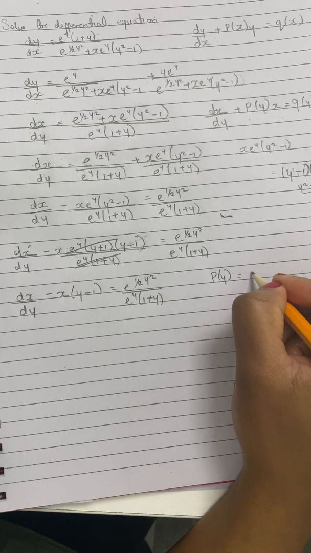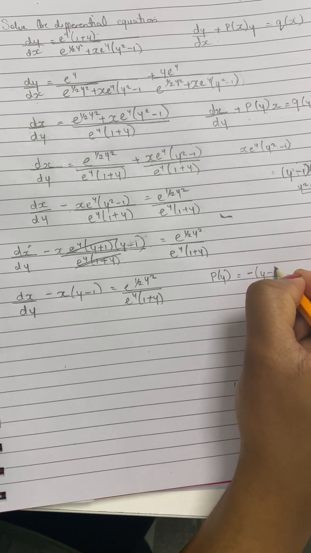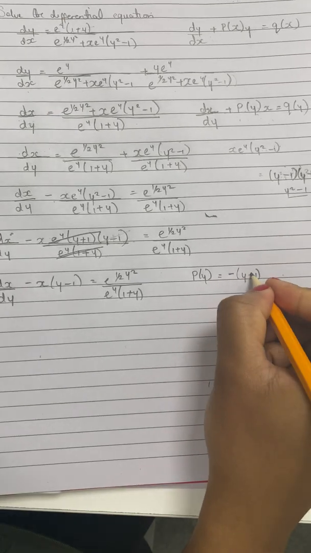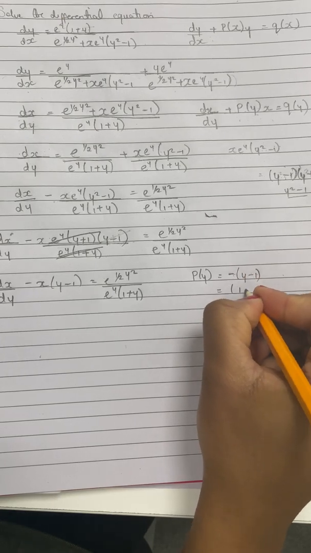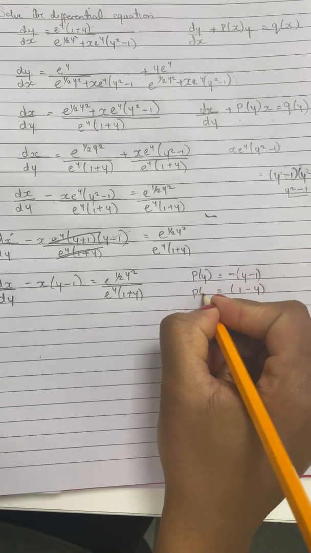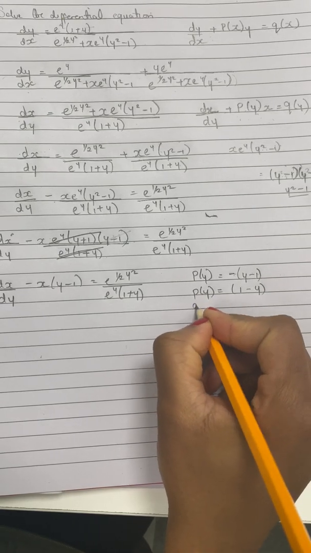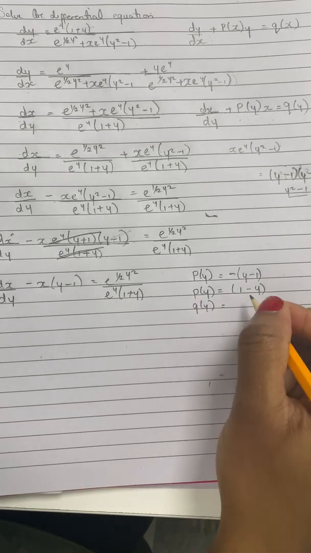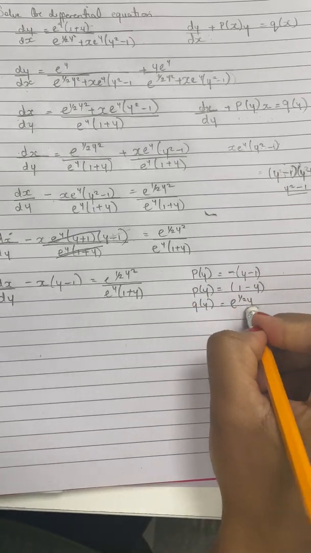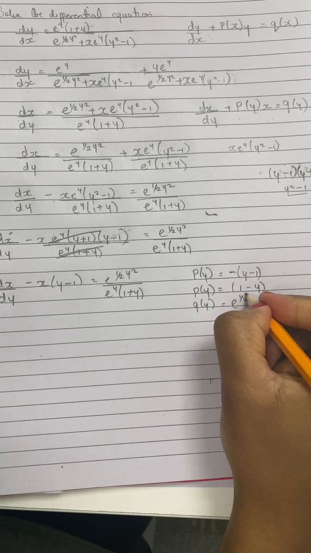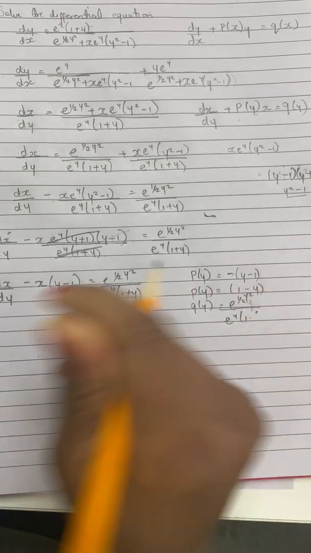Our p of y is equal to minus y minus 1, which is equal to 1 minus y, and our q of y is equal to e to the power of 1 over 2 y squared divided by e to the power of y times 1 plus y.